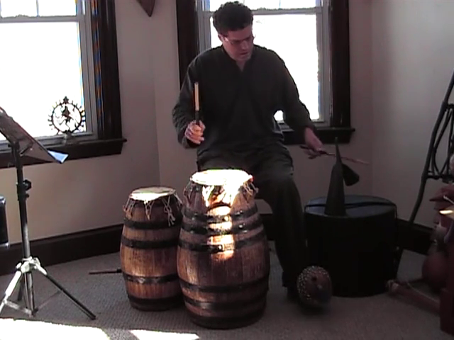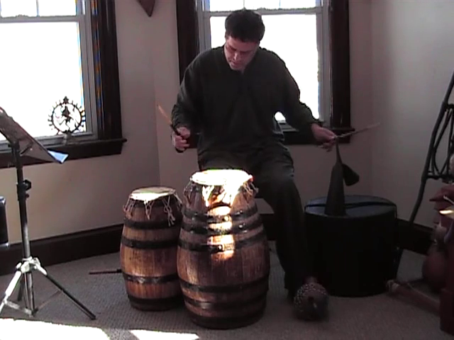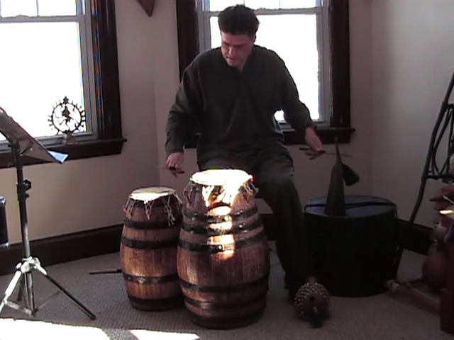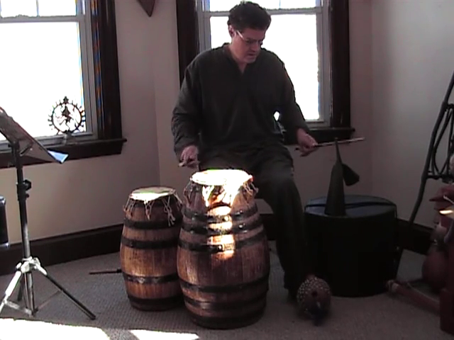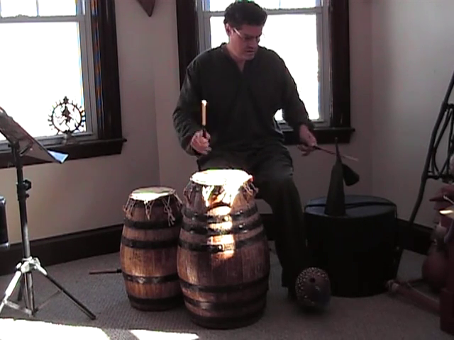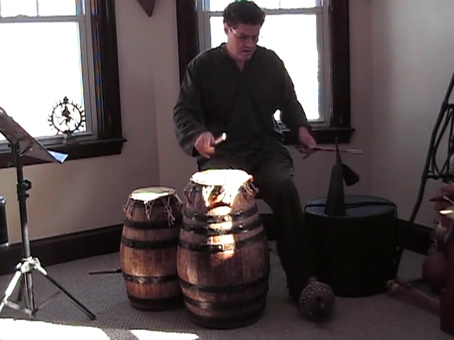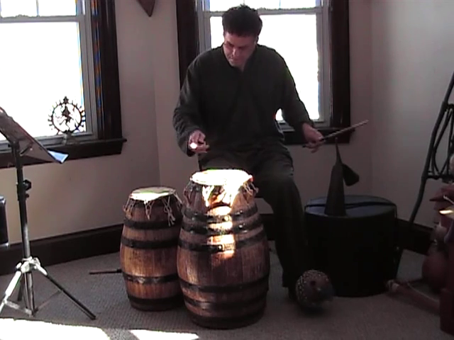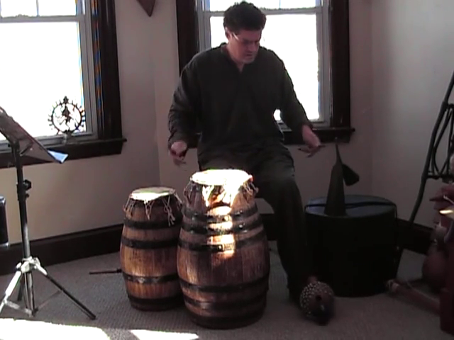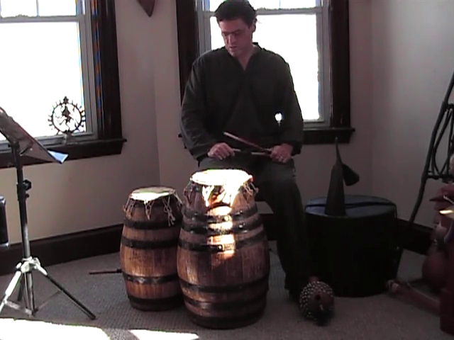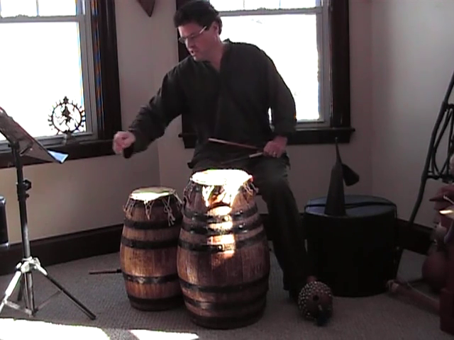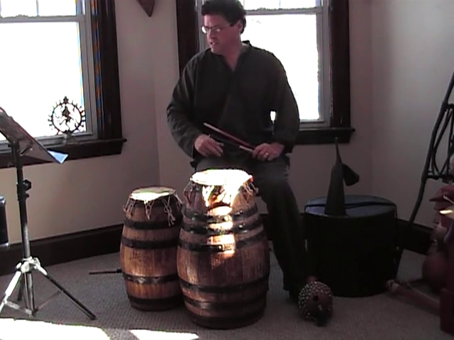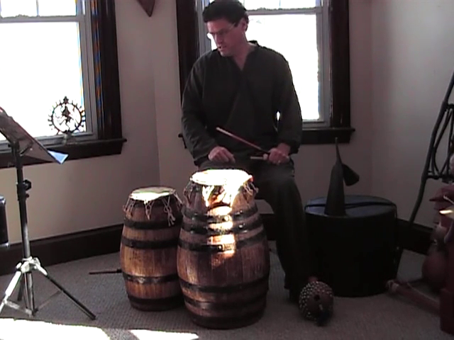1, 1, 1. A little faster. Variation. Many possibilities with these kinds of configurations. Concept of 24/8, but again, it kind of feels like a 6/4. Example 18 is the same thing, but notated in 6/4.